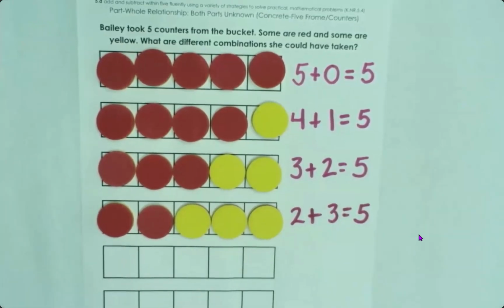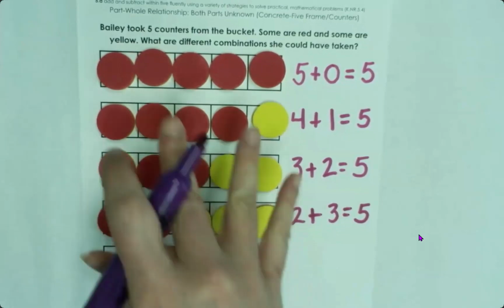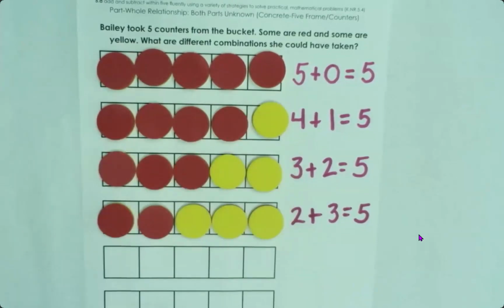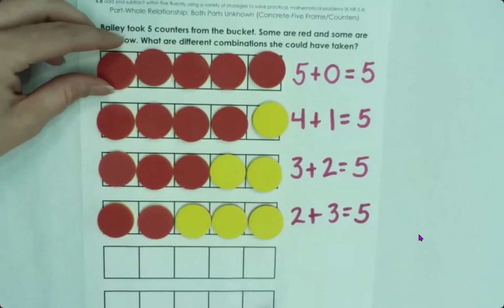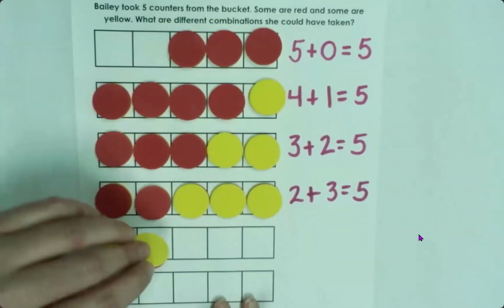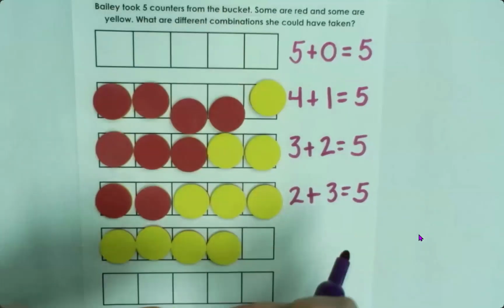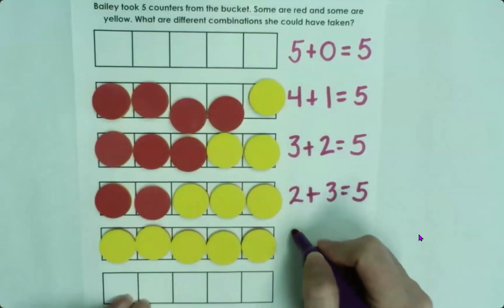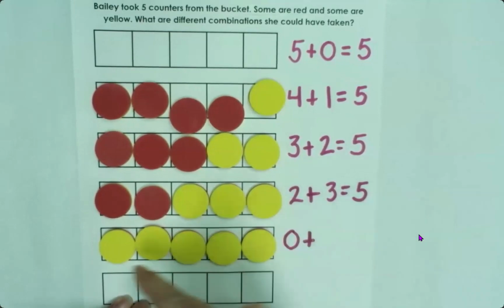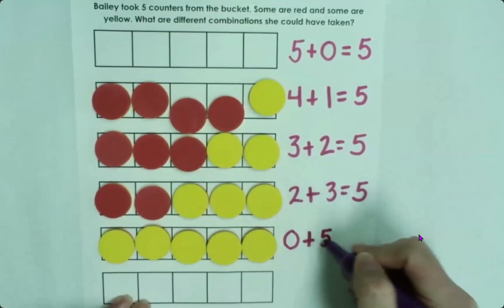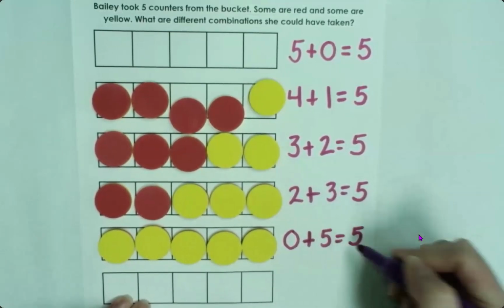You also may want to do it the other way. So now that I've done all the combinations this way, then maybe I flip all of these to yellow. We'll do that down here. Flip all of these to yellow and show students, okay, well now I have 0 red plus 1, 2, 3, 4, 5 yellow equals or is the same as 5.